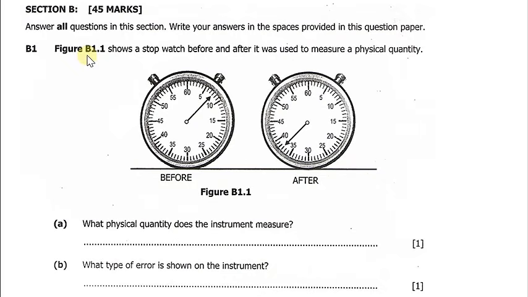So B1 reads, figure B1.1 shows a stopwatch before and after it was used to measure a physical quantity. So this is a stopwatch. Before it was used to measure a physical quantity, it was pointing at that. Then after it was used to measure a physical quantity, it was pointing at that.